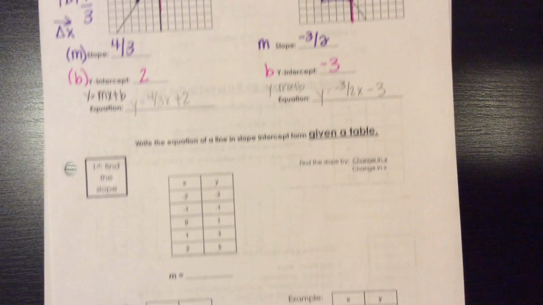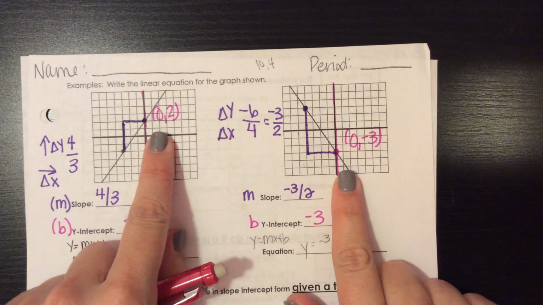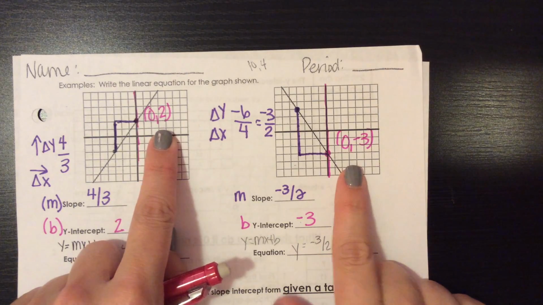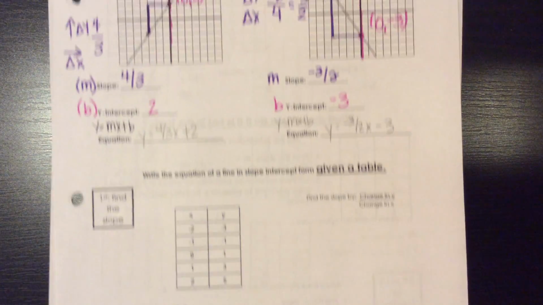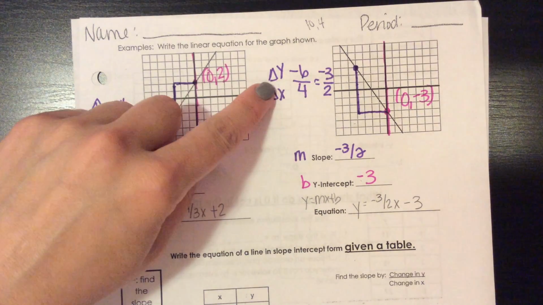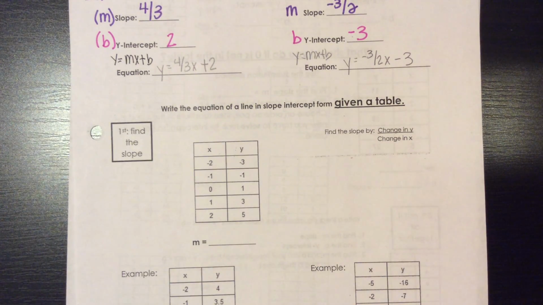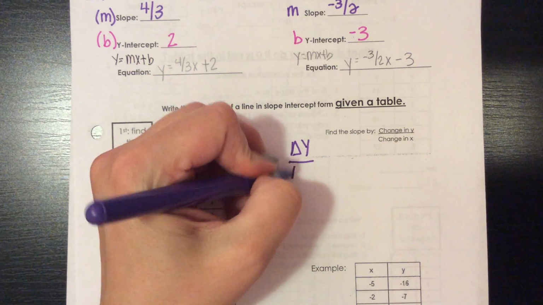So when we go to start looking at tables, we're going to do the same thing that we've been doing on our graphs. When I was finding my y-intercept, it was always when my x value was 0 and I had a y value. And we'll talk about that here in a second, but first we're going to find the slope from our tables. So just like we did on our graphs where we found our change in y, and then we found our change in x, we're going to do the same thing here. So I'm going to find my change in y over change in x.